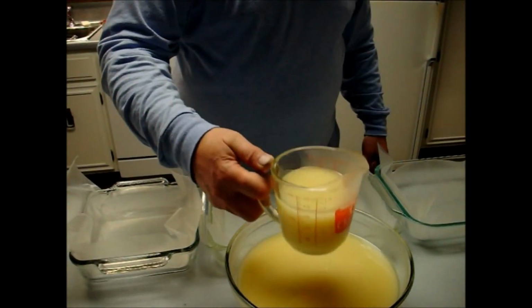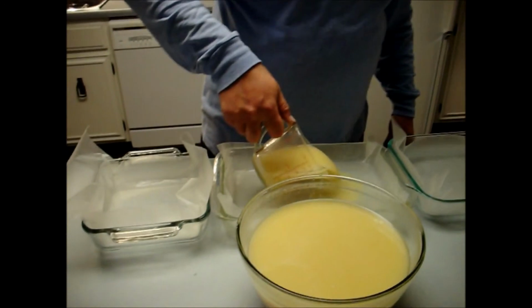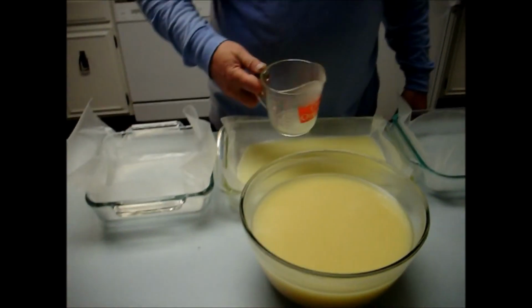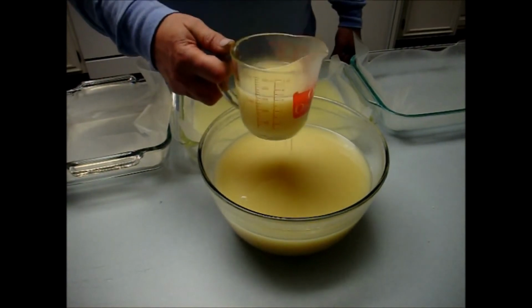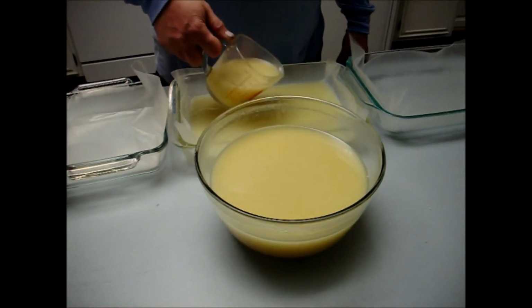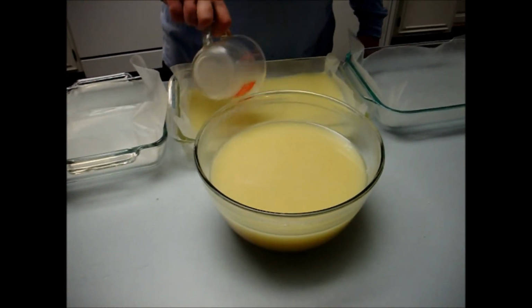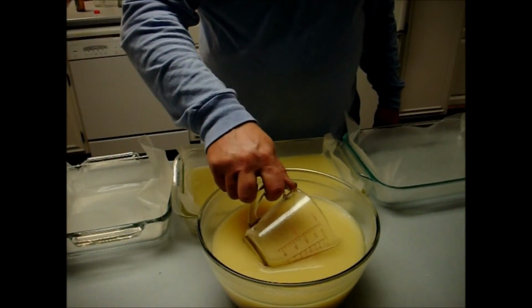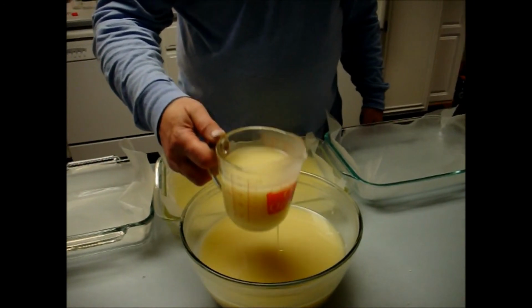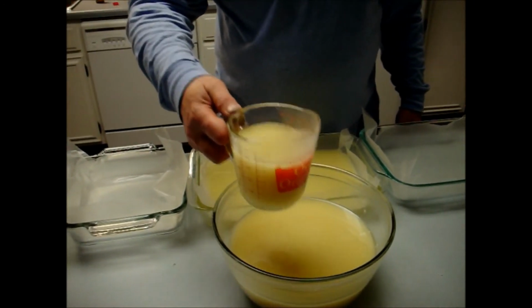Okay, we've decided we've gone long enough. We're going to start doing our pour. Was that glass dry and everything before we started? Didn't have lye water in it or nothing? I don't think so.